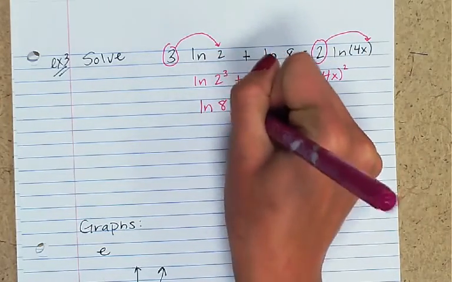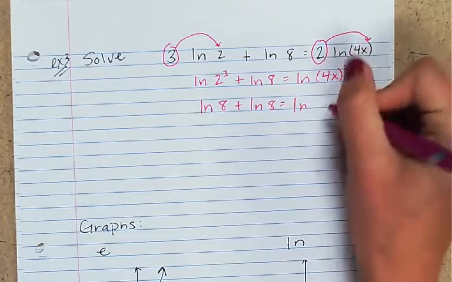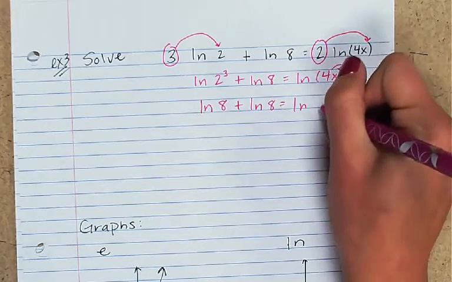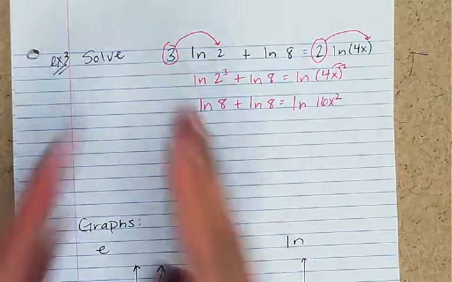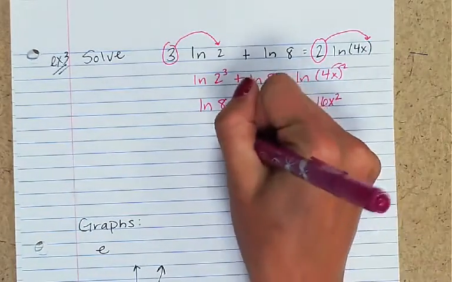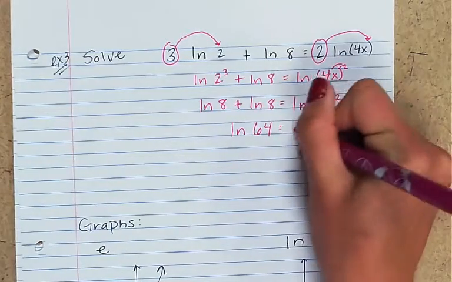So 2 cubed is 8. 4x squared, if I distribute that in, we would get 16x squared. So over here on the left, I want to put those together. Addition goes with multiplication. So 8 times 8 is 64.